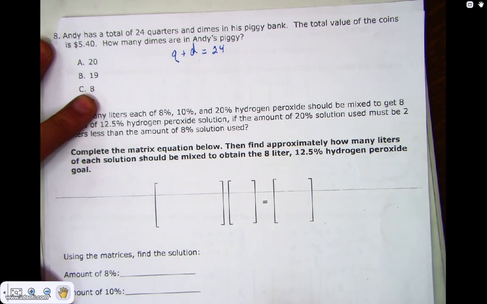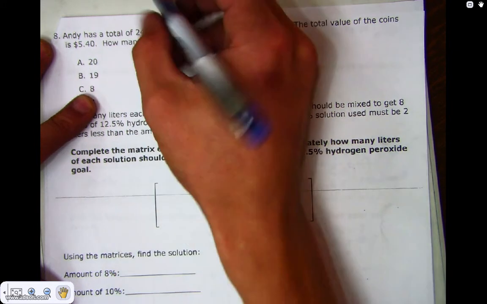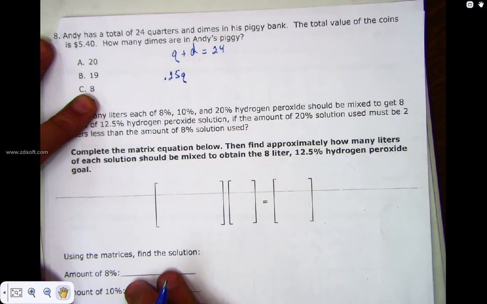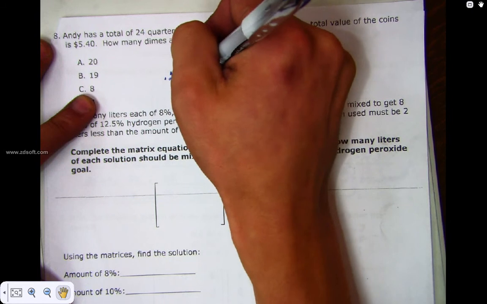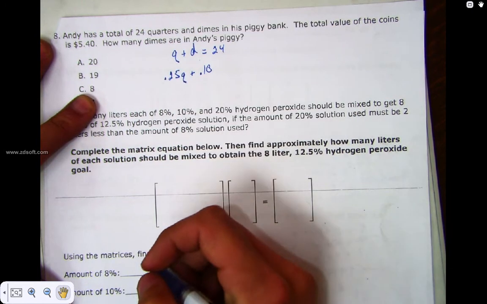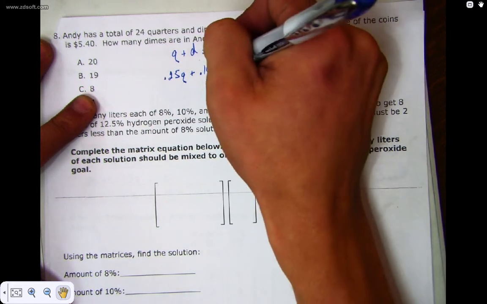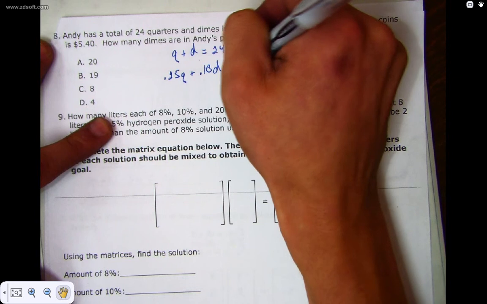When we're talking value, we need to attach values to each coin. A quarter is worth 25 cents, or 0.25, so for every quarter we have, we multiply by 25 cents. The value of a dime is 10 cents, so for every dime we have, we multiply by 10. And that's going to equal $5.40, the total value we have.